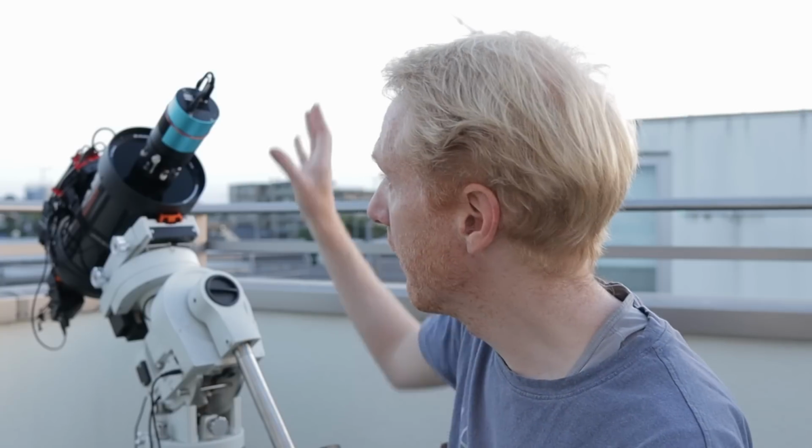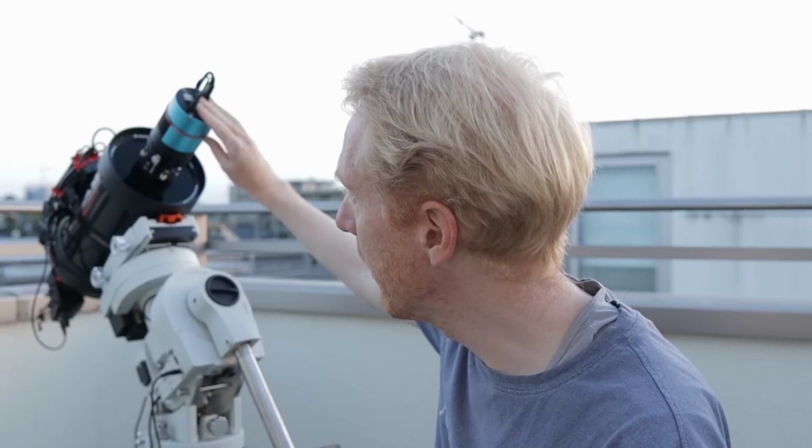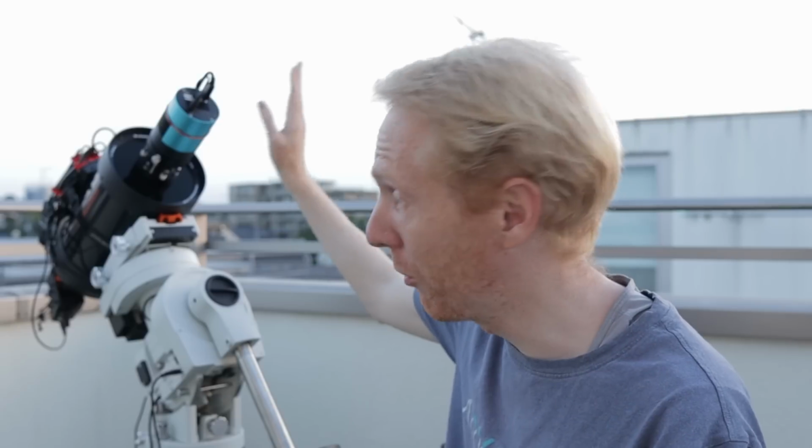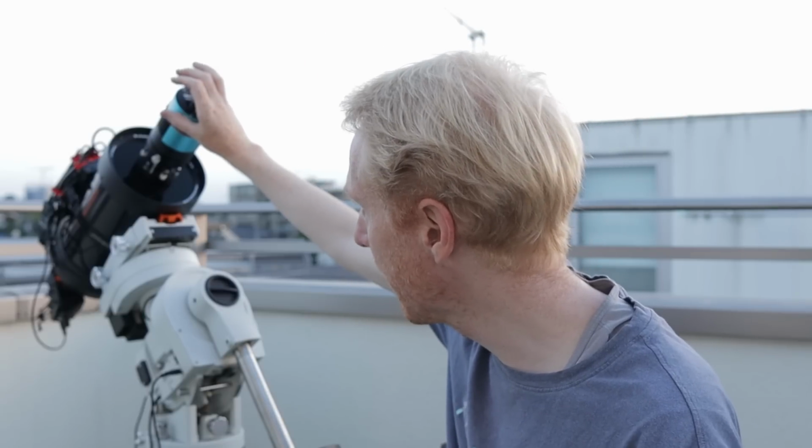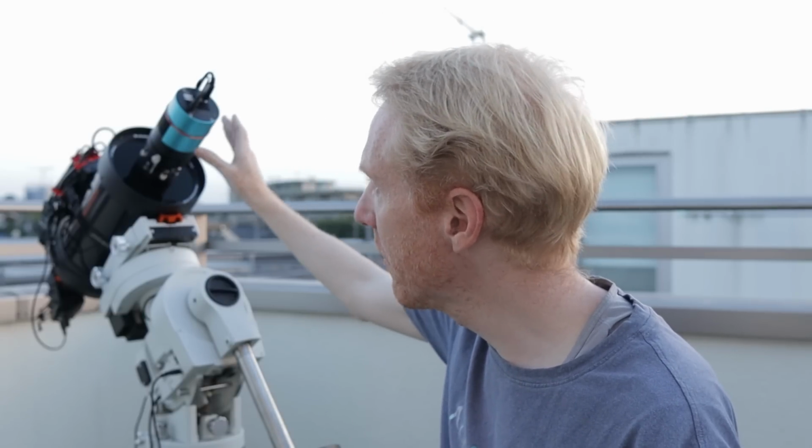Now, of course, behind the view shield, I have my Rising Cam IMX571 sensor camera. So APS-C size sensor with the 3.7 micrometer pixels roughly. So we're going to play tonight with this one-shot color camera on my f/2 system.